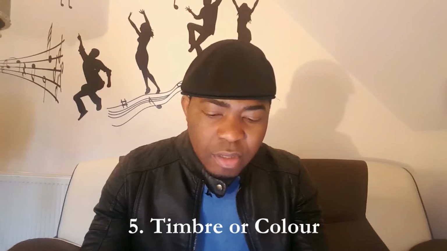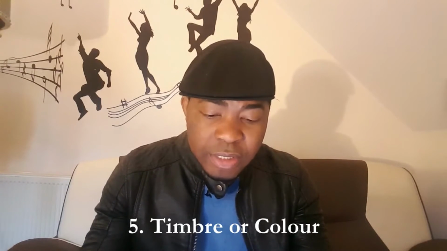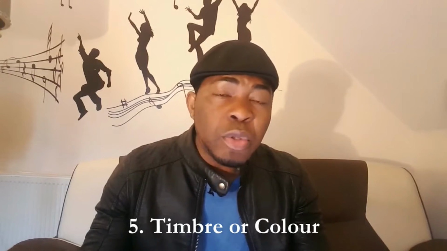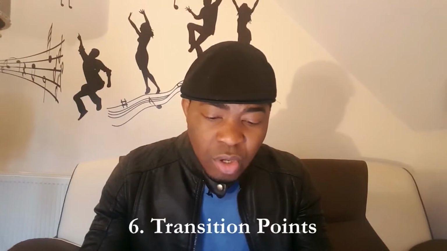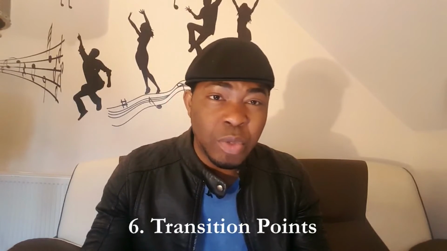Okay, timbre is another way to say the color of the voice, which is the unique quality and texture. Okay, and we also have the transition points, like where you change from chest voice to head voice to mixed voice and so on and so forth.